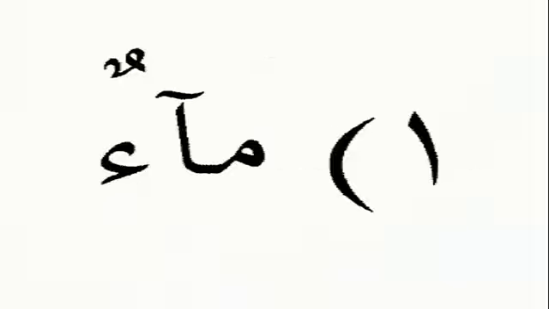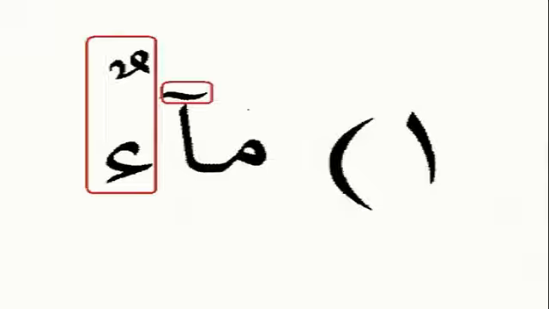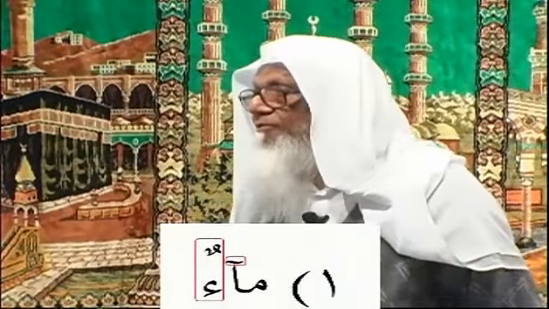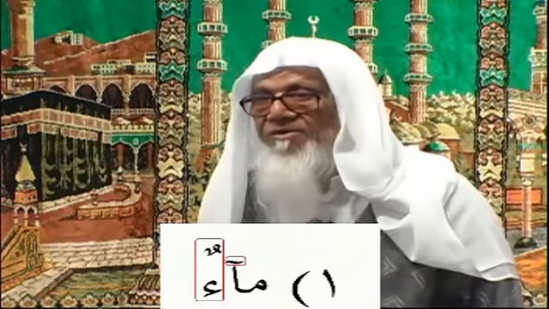Okay. When do the long vowels receive extra lengthening? Two things. Number one, when they are followed by a hamza. When they are followed by a hamza.